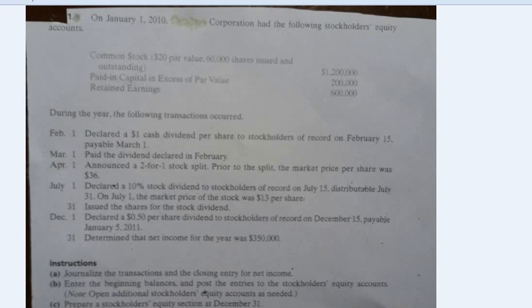When we come to the date of payment, March the 1st, paid the dividend declared in February. Then we pay it on this day. As I told you, when we say pay, it means cash will be credited. And the obligation, dividends payable, because I told you that when we declare, the dividends will be payable, will be an obligation.